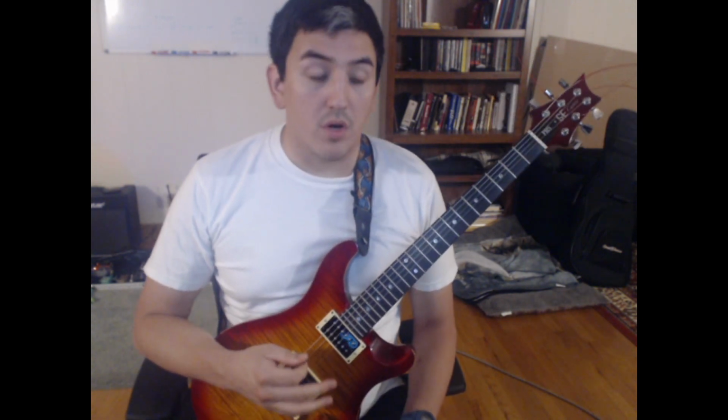Now, one thing we should note with the minor 7 flat 5 chord is some musicians call it a half diminished chord. Some people call it the minor 7 flat 5. They both mean the same thing and they're interchangeable.